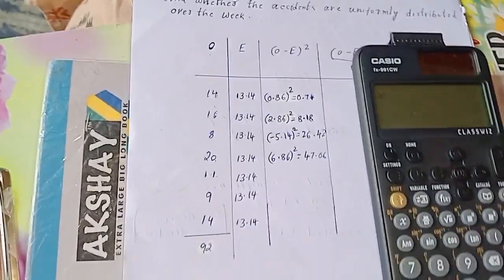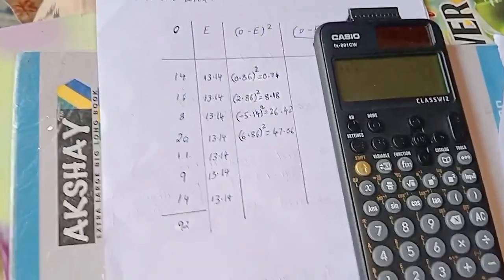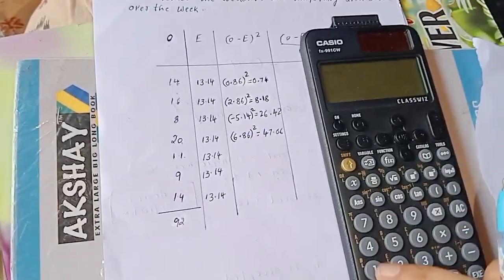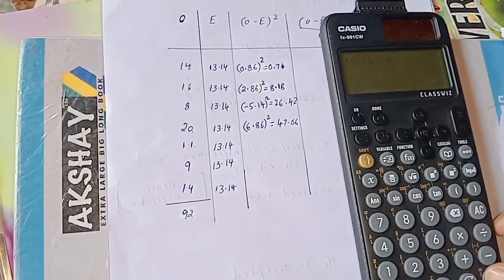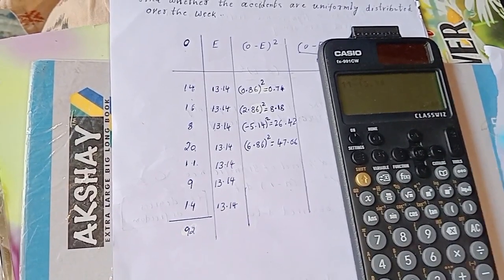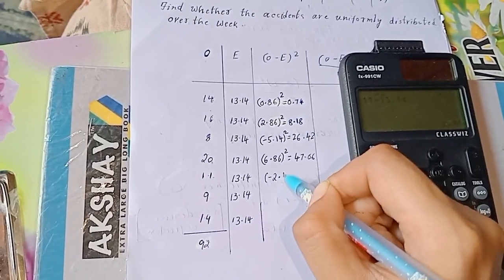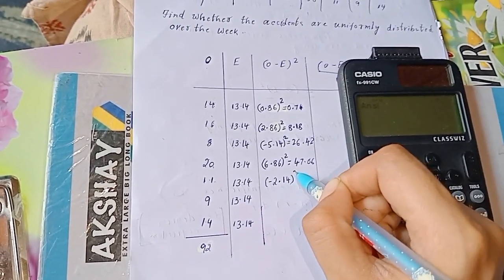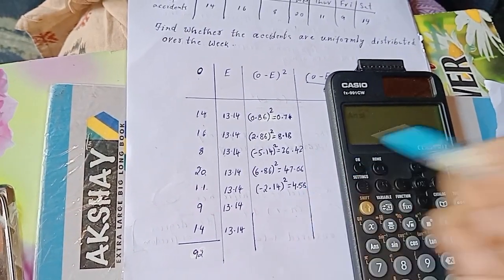Next, 11 minus 13.14. We get minus 2.14. Have to square it. We get 4.58.